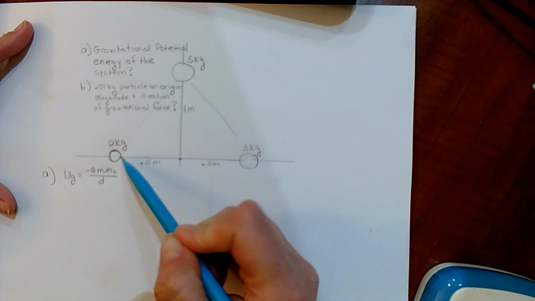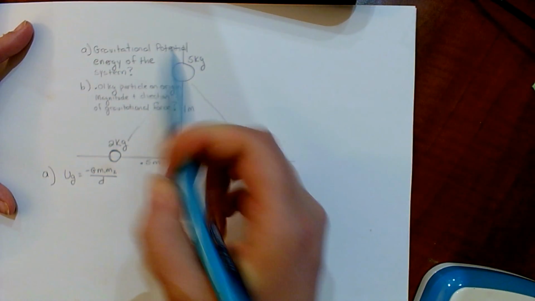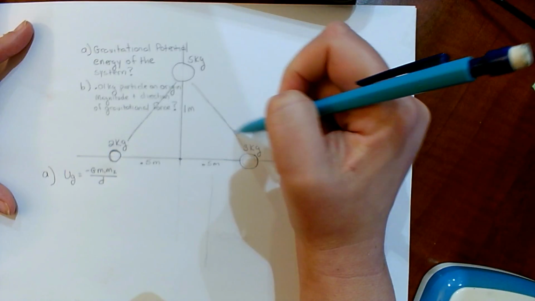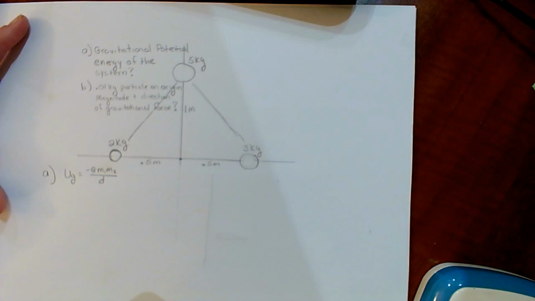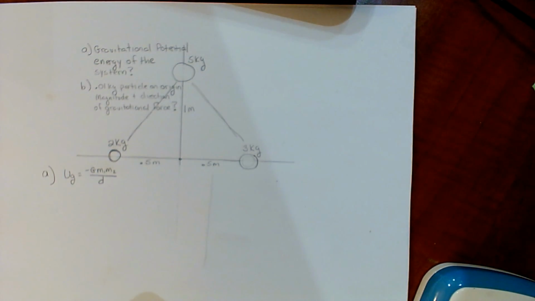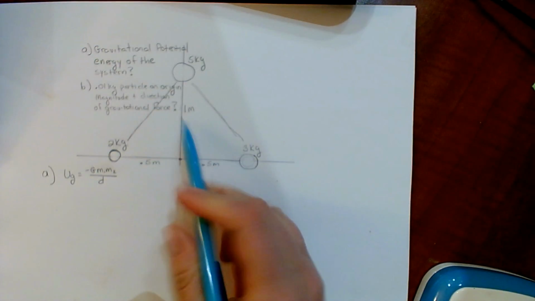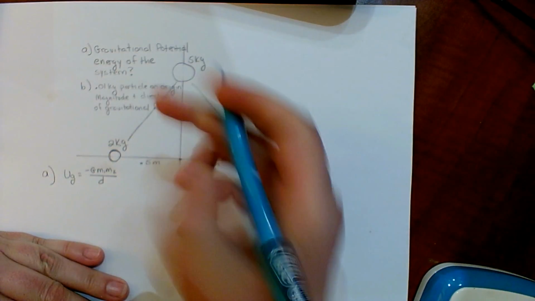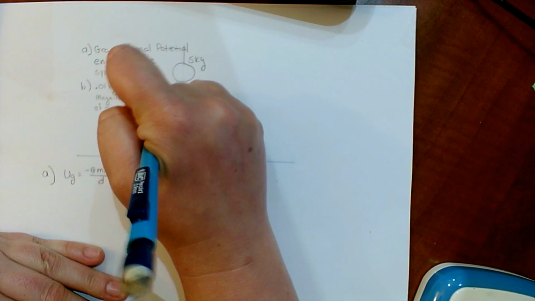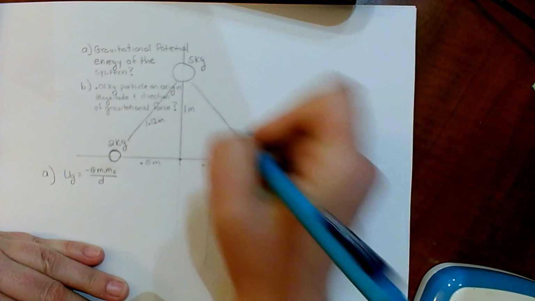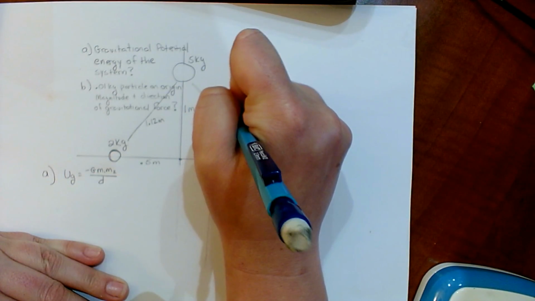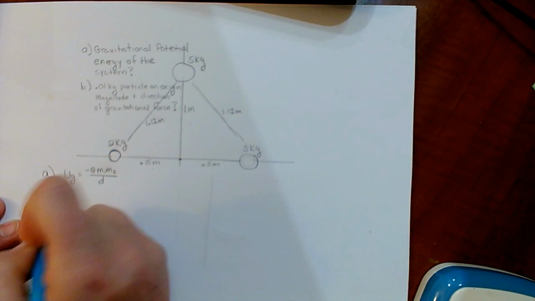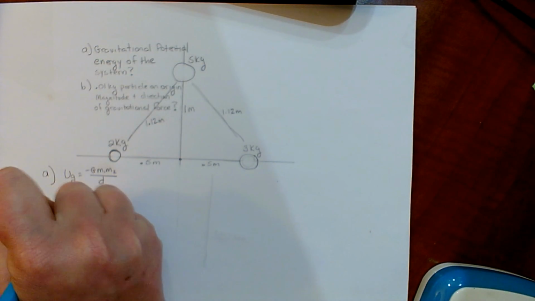So we're going to need to do a little bit of trig, or the Pythagorean theorem, to find this distance here, but it'll be the same as this distance here. So I'm going to go ahead and do that. If we do a squared plus b squared equals c squared, we find that this distance here is 1.12 meters. You can check that with the Pythagorean theorem. So we're just going to add up all of these energies.